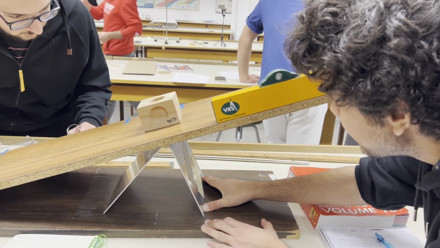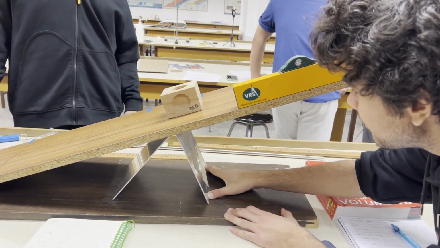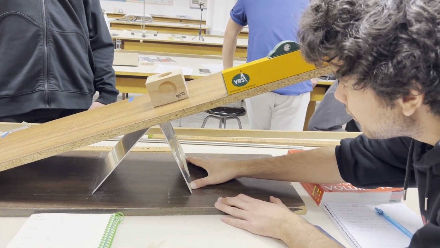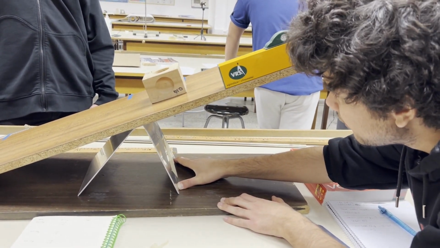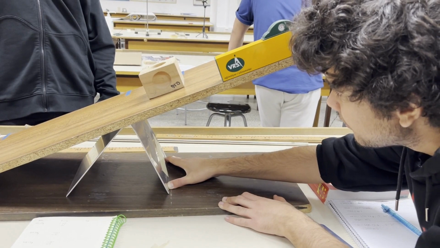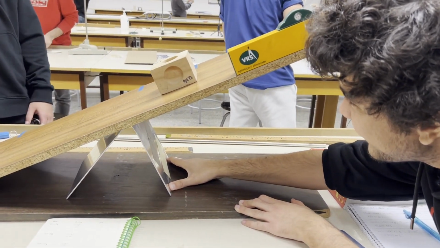In the second part of the experiment, we set the block down again on the inclined plane. Then, we slowly raise the plane's incline angle and stop right when the object starts moving. We know the angle at which the object starts sliding, and we note it down. We repeat this process 10 times again to get a better average result.